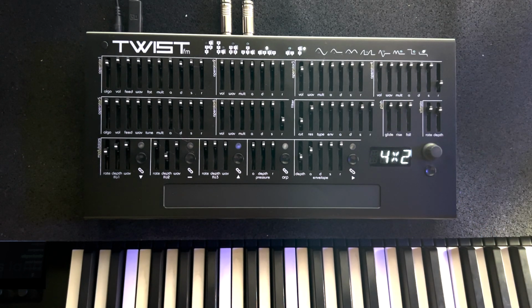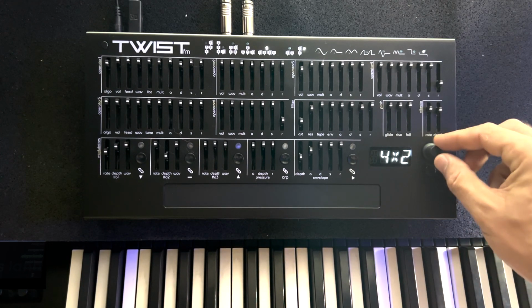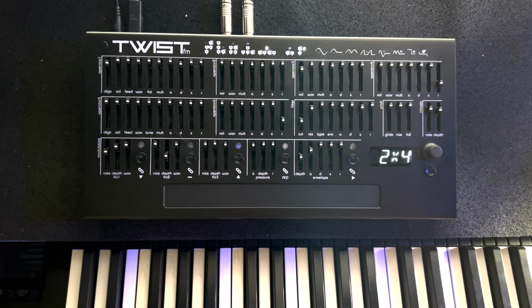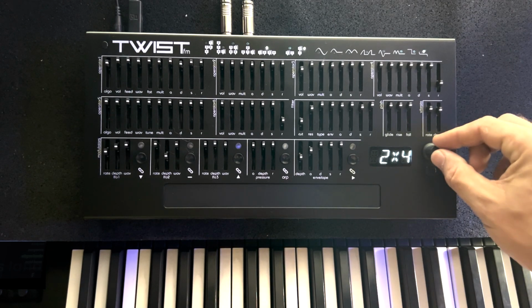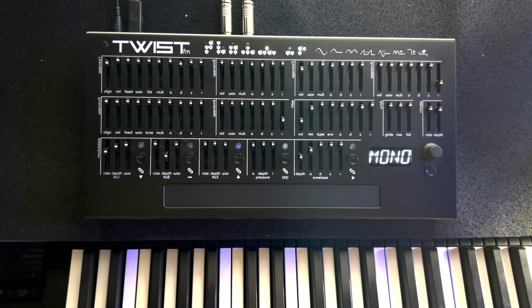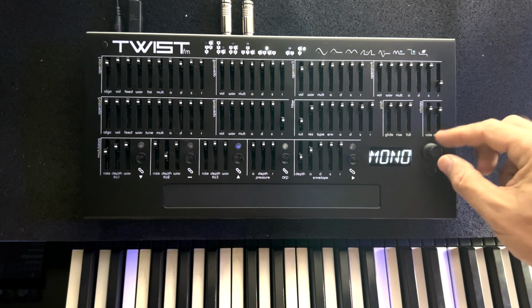4x2 mode offers 4 voices triggered in stereo pairs. 2x4 mode offers 2 voices triggered in 2 groups of 4. In mono mode, only 1 voice is used on each chip, 1 on the left and 1 on the right.